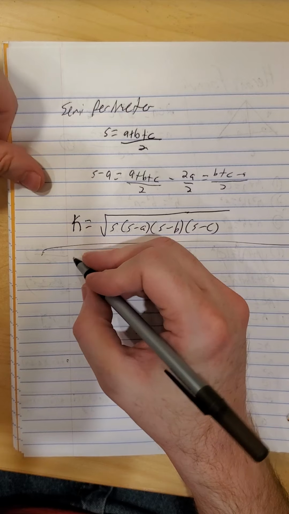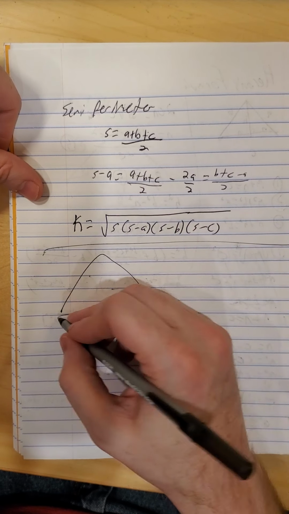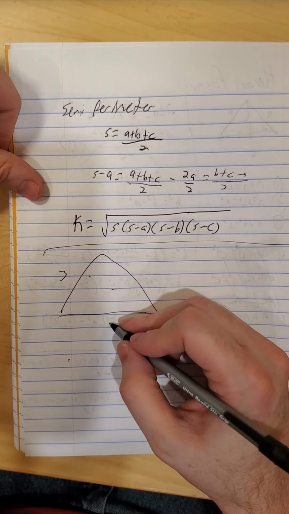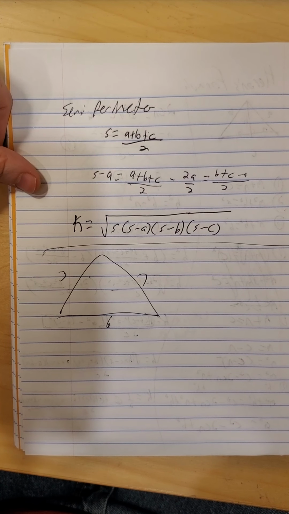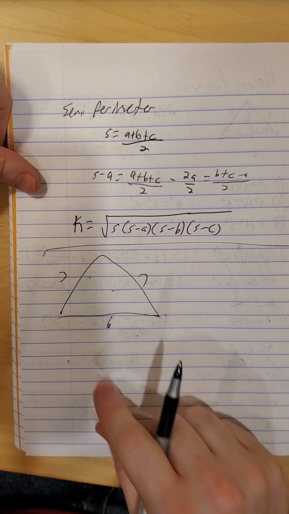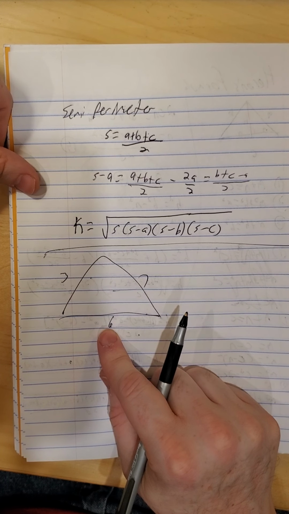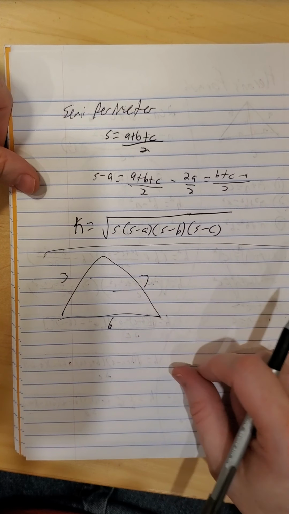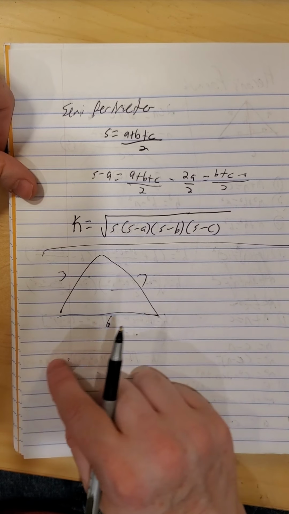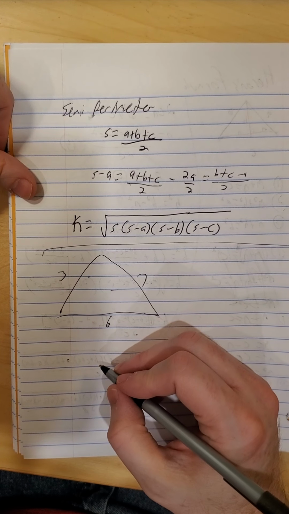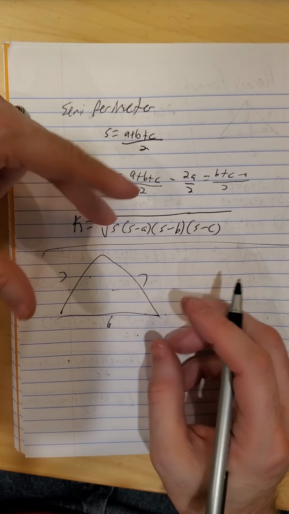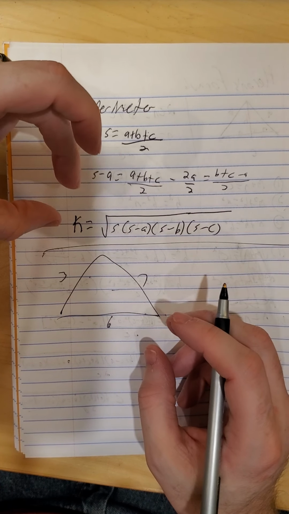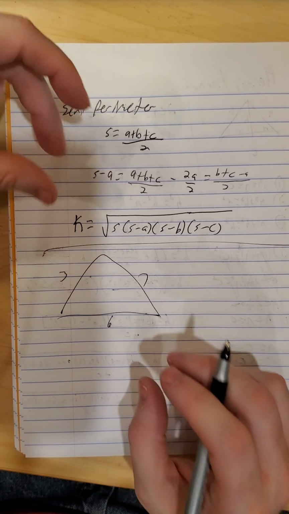So putting this to work, let's say we have a triangle and its sides are 3, 6, and 7. So we know that this triangle can exist since adding up the shortest two, we are still longer than the longest side. If you add up the shortest two and you come up shorter than your supposed last side, you don't have a triangle.